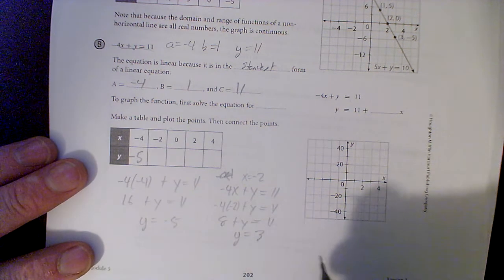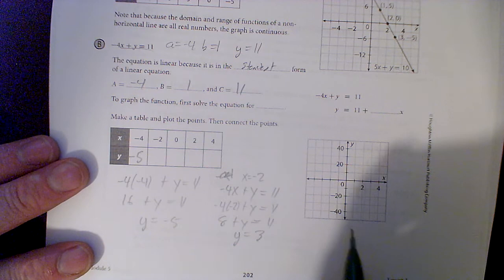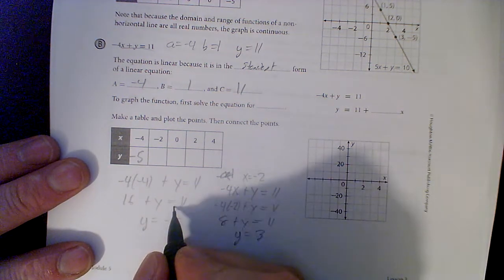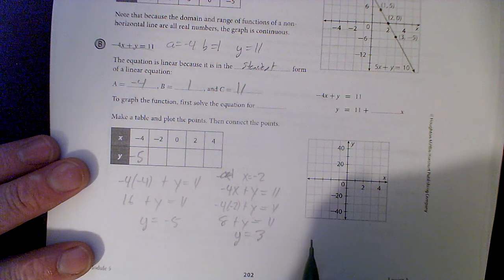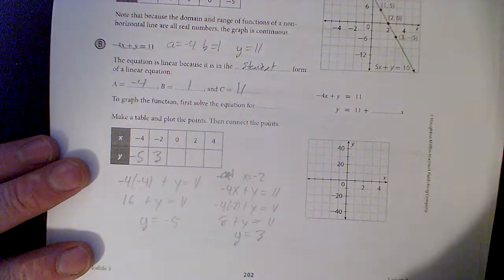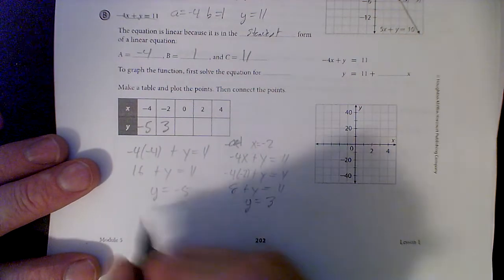I feel like I went up too much. Oh, I subtracted 8. Did I subtract 16 from the other side? Well, maybe I didn't. Let's keep going one more, see what happens. No, that's right.